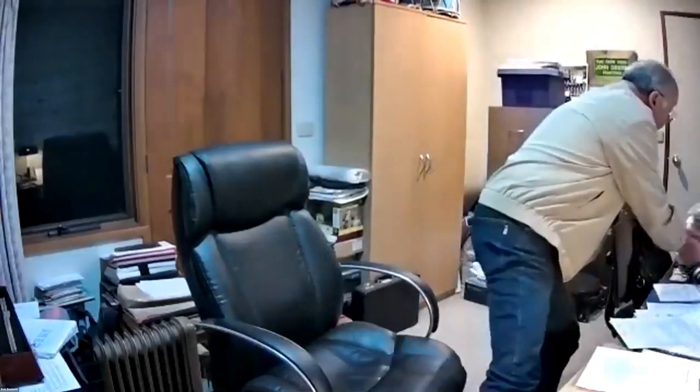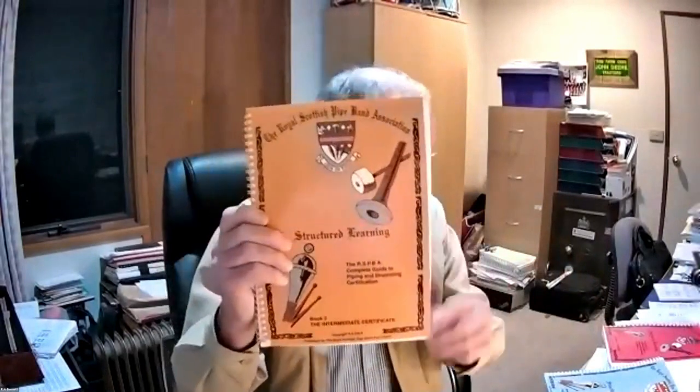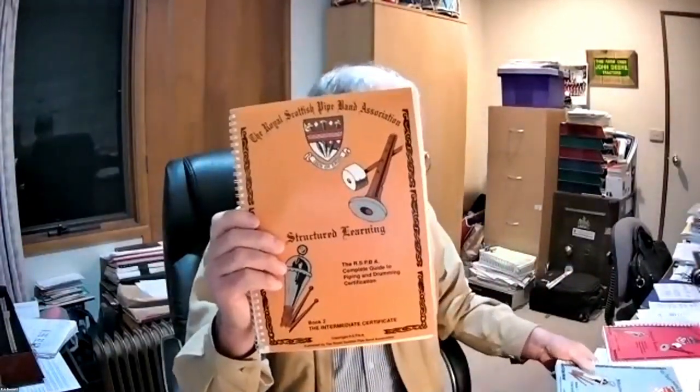The RSPBA structured learning books, the elementary and the intermediate. I'll just show you those. For those that haven't seen these books, this is the structured learning book for the intermediate, and that is the book for the elementary. Both of those books are available online at no charge. I also have the RSPBA structured learning book for the advanced, but you won't need that for this workshop.